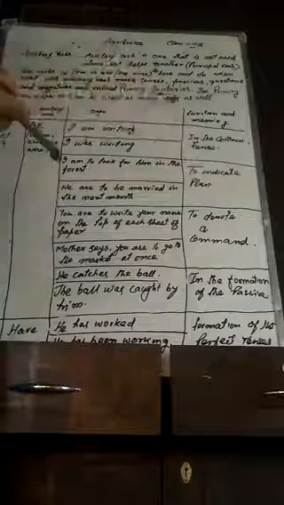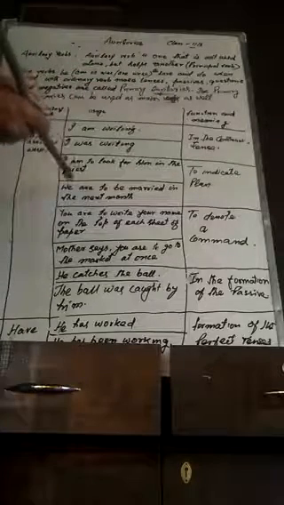I am to look for him in the forest. Auxiliary verbs are used to indicate a plan. Somebody, I have to look for in the forest, and I have made a plan to see him, to search for him. So I say I am to look for him in the forest. So to indicate the plan, we use this.